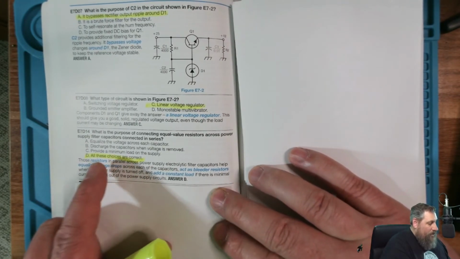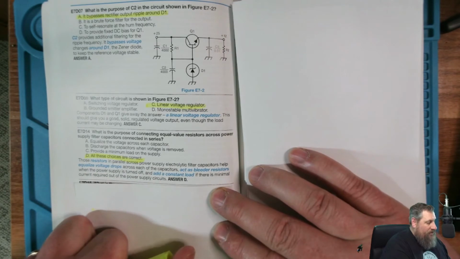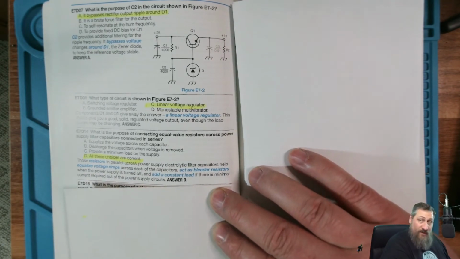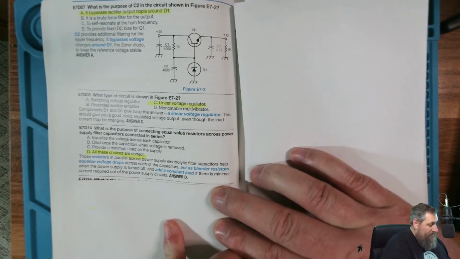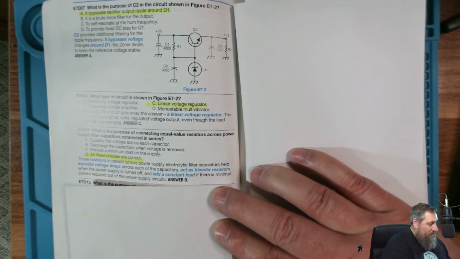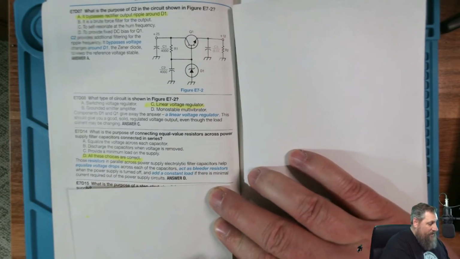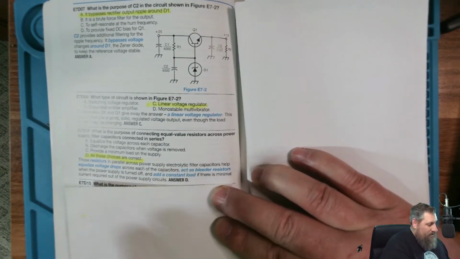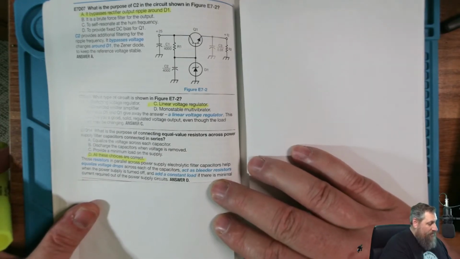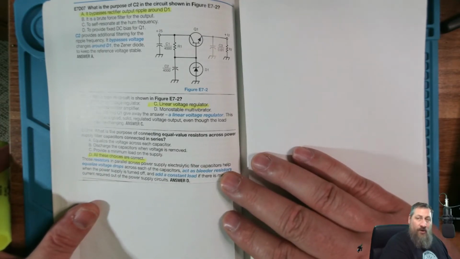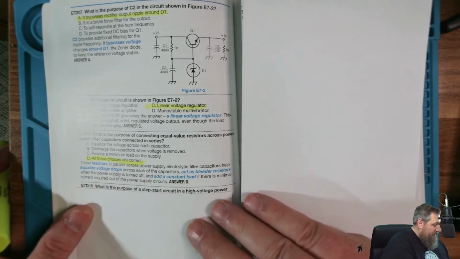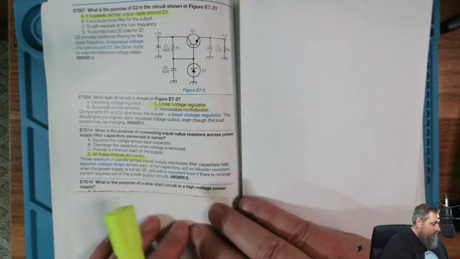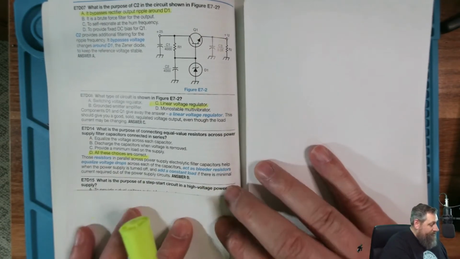So what is the purpose of connecting equal value resistors across power supply filter capacitors connected in series? It is all of the answers: it equalizes the voltage across each capacitor, discharges the capacitors when the voltage is removed, and provides a minimum load on the supply. And we'll move right on here to question number 4 for tonight.